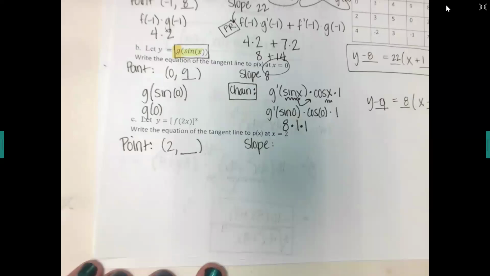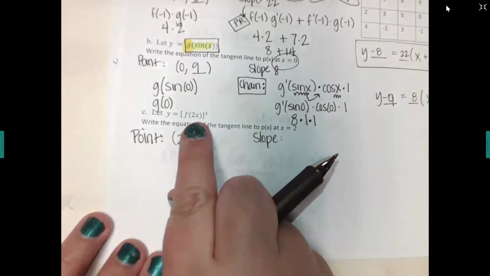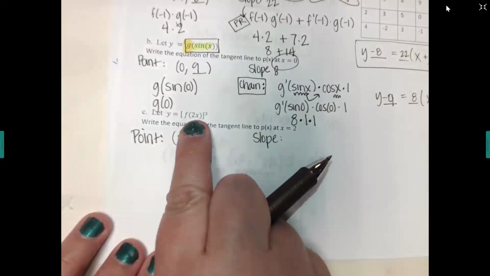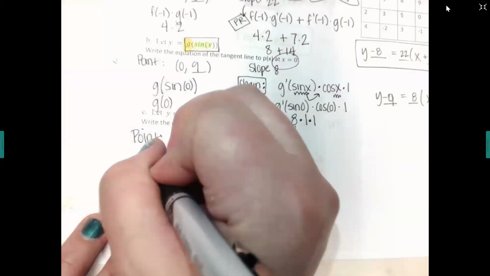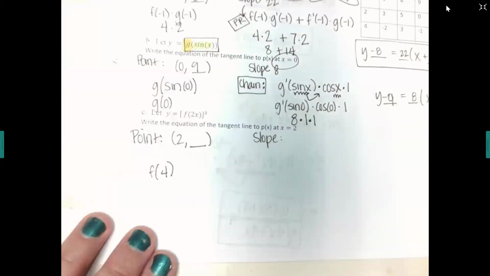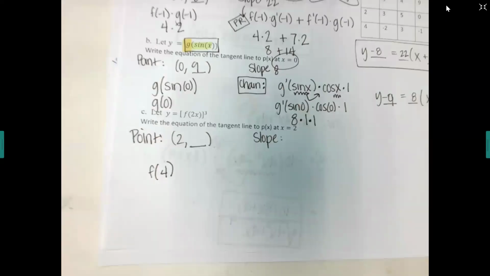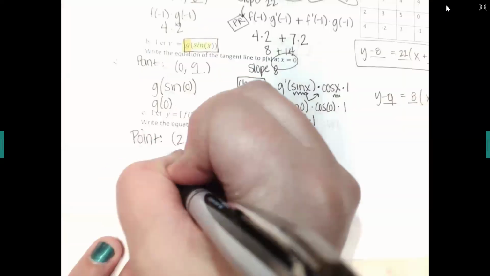Now, be careful on this one. When you plug your 2 in for x, what's going to happen to the 2x in the middle when the x is now at 2? What is that going to go to? 2 times 2 makes it a 4. Yeah? Because you're putting the 2 in where the x is, but it already had a 2 next to it. So that's going to multiply to 4. Okay, then when I find f of 4, I'm going to cube it.